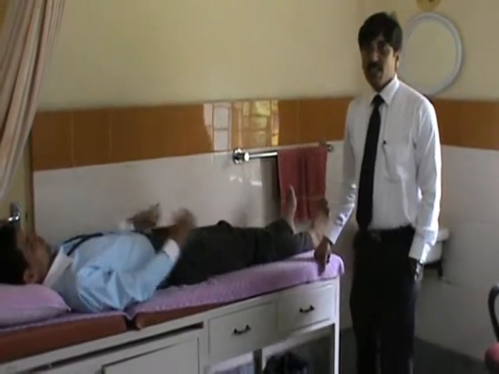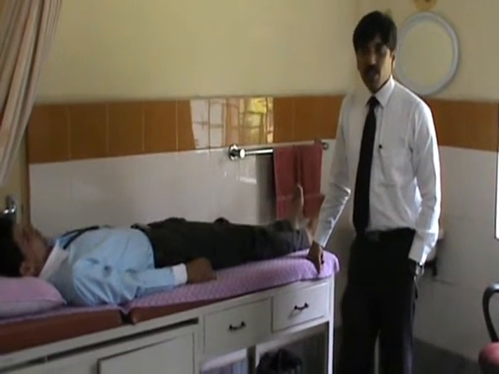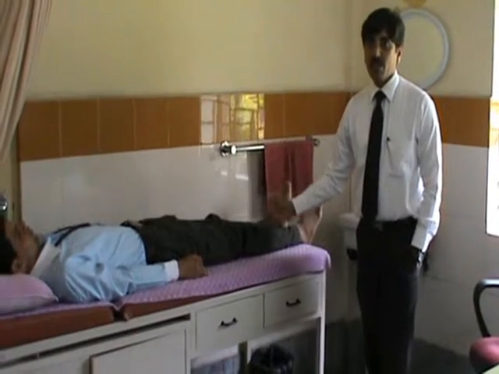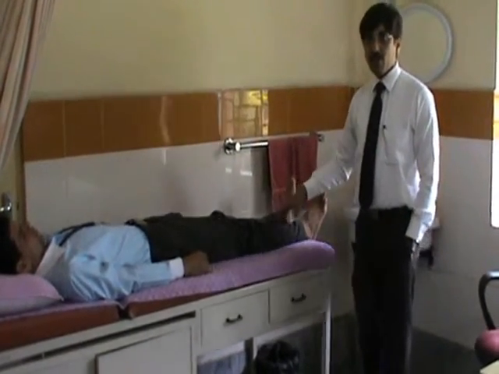Hello, this is Girish. I'm going to demonstrate how to examine the ankle joint. My examination goes in this way. I would like to examine the patient first in the supine position and then also in the standing position. First, I would like to examine the supine position.